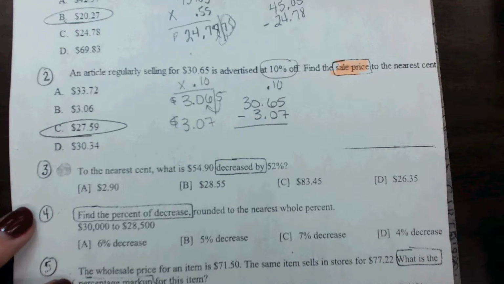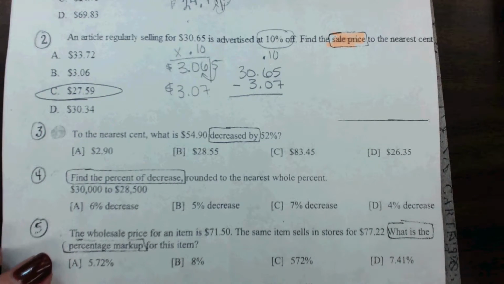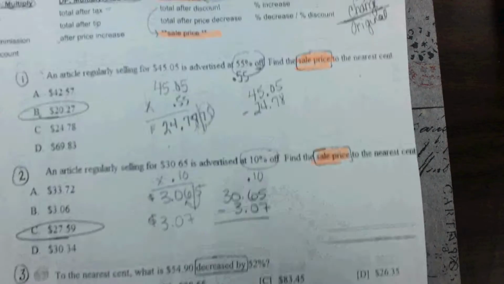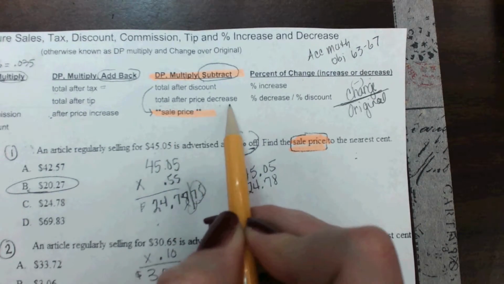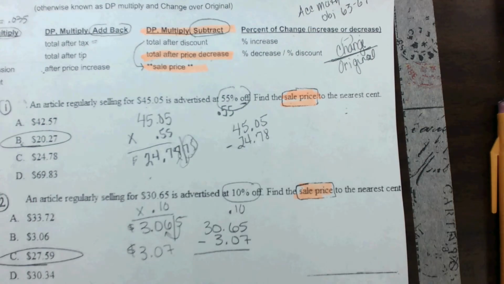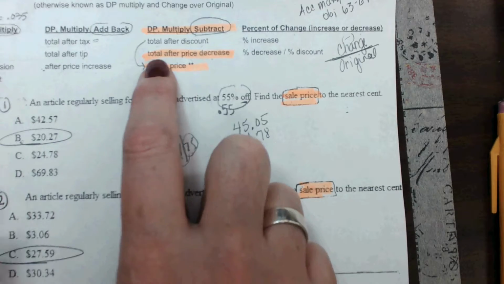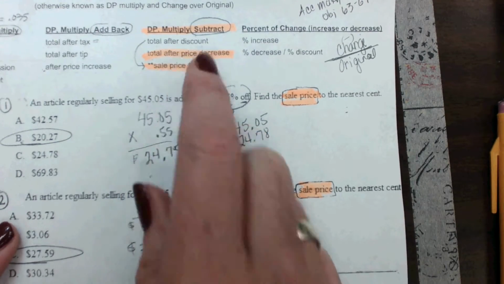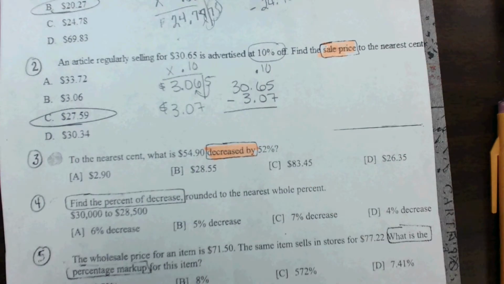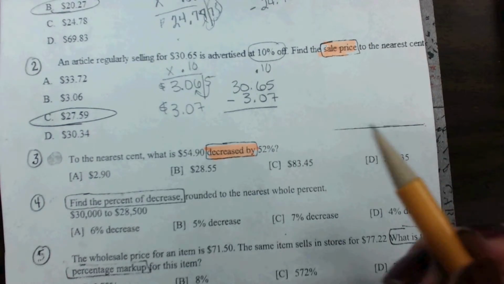Let's look at problem number 3. Problem number 3 is talking about a value that has decreased by 52%. Decreased by means I'm going to end up subtracting it, okay? I'm going to find the total after a price decrease. So it sounds like it's different, but if you think about it, a sale price is the total after a price decrease or the total after a discount. So even though it sounds like I changed it up, I really haven't. So DP, multiply, and subtract.